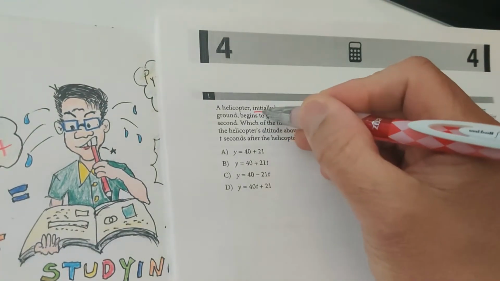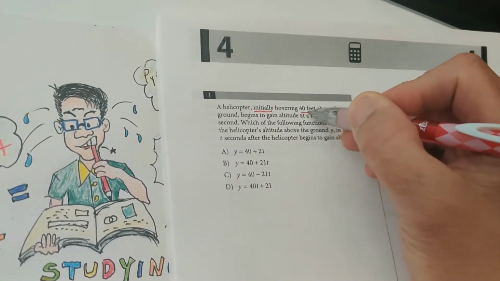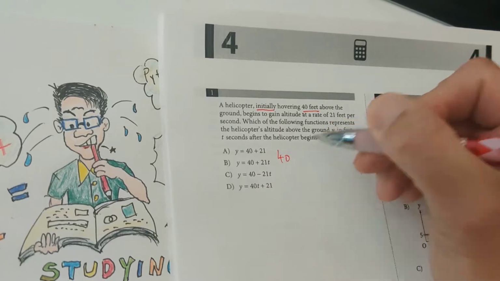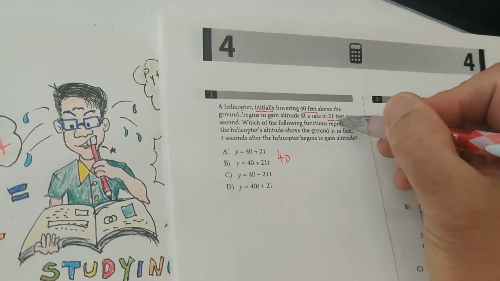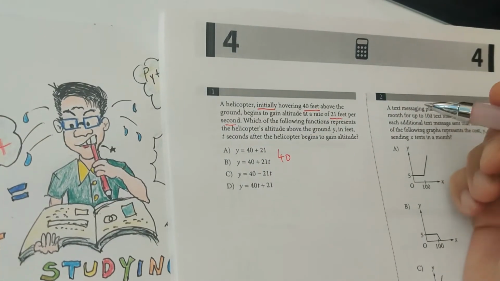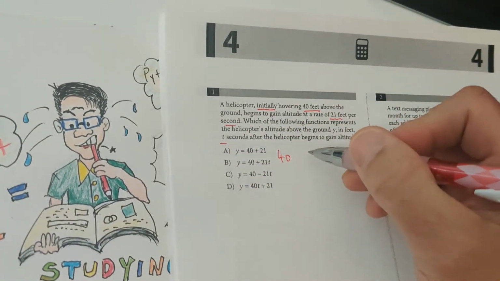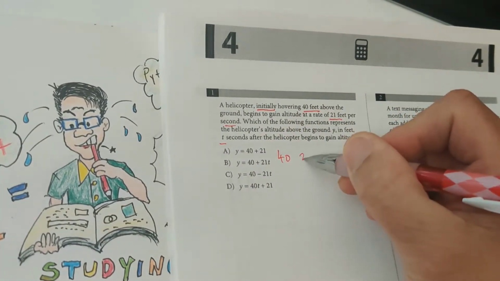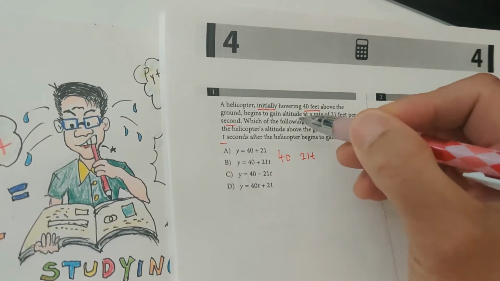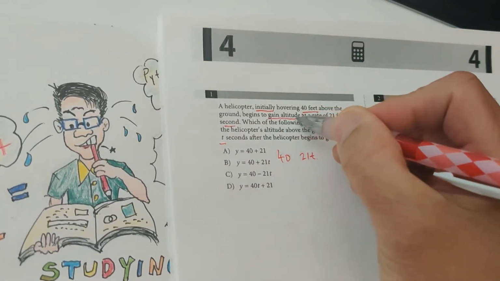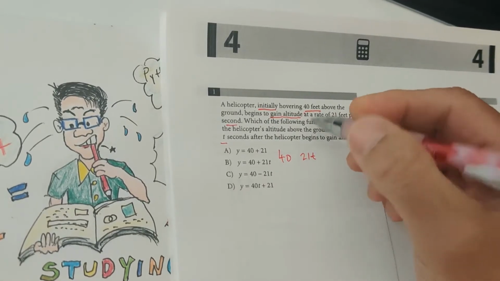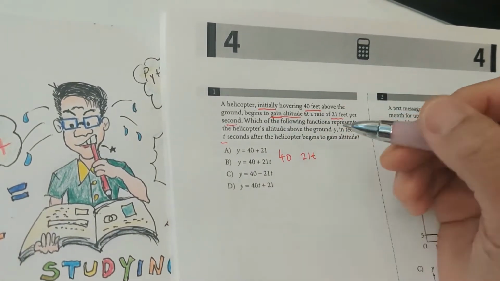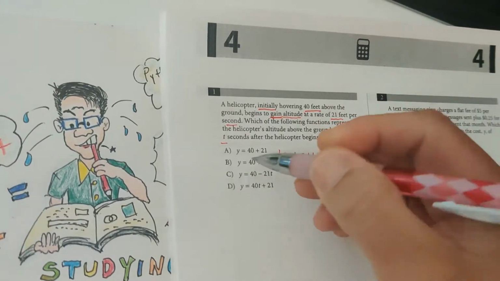Okay, initial 40 feet. So we start with 40. And the rate is 21 feet per second. And after t seconds, it's going to be 21 times t. As it says, gain altitude means the helicopter is flying up. So when we talk about gain, flying up, we use plus. So the answer is B.